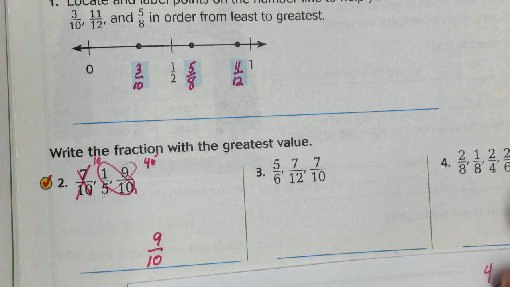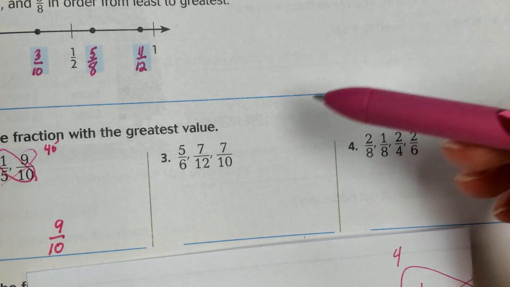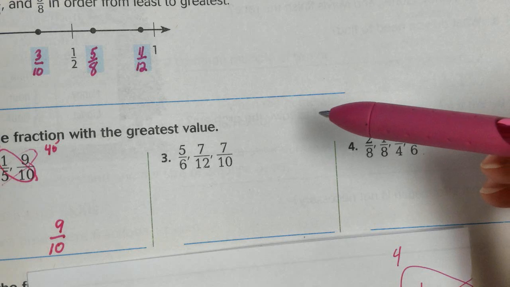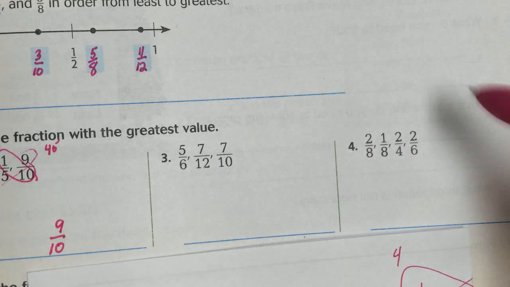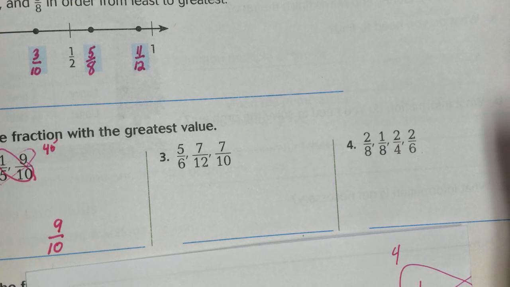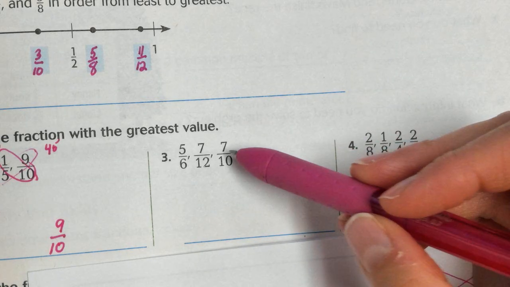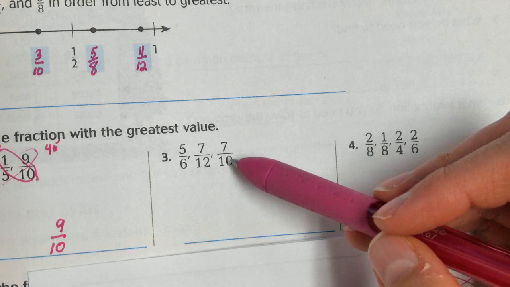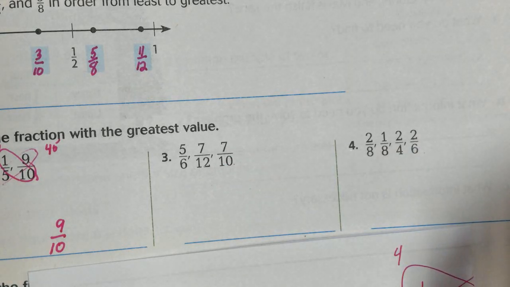All right? So now, if I want to write the fraction with the greatest value, do I have any common numerators or denominators? Okay, what do I have? I have a common numerator. So if I look at the denominators, which is greater, 7/12 or 7/10? 7/10 is greater. 7/10 is bigger.